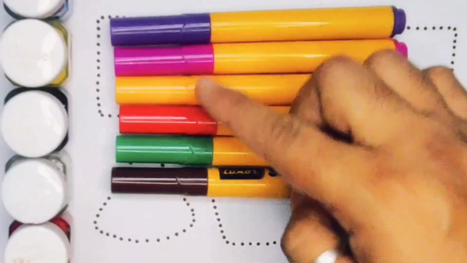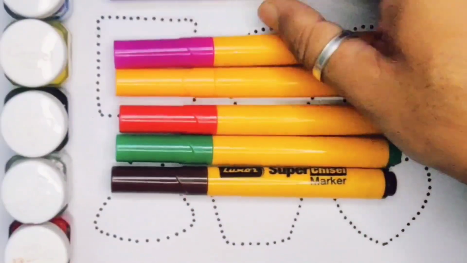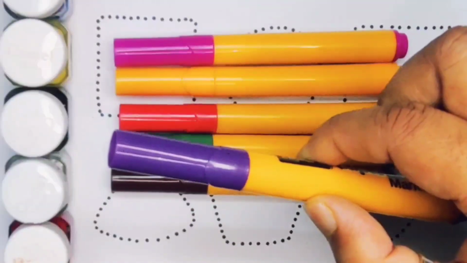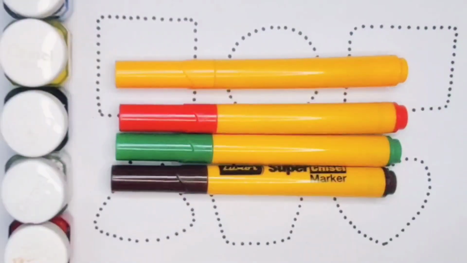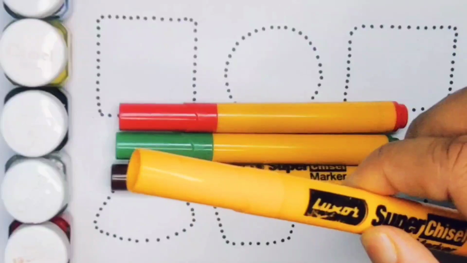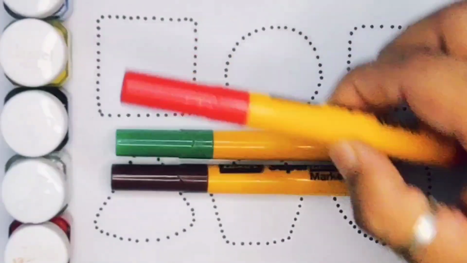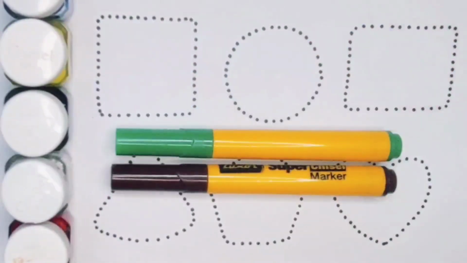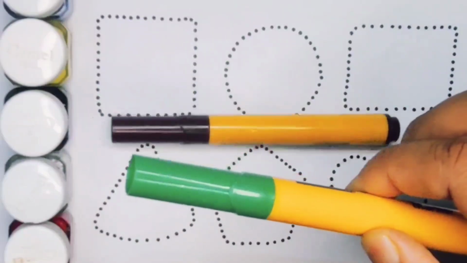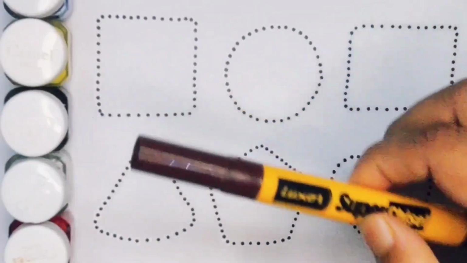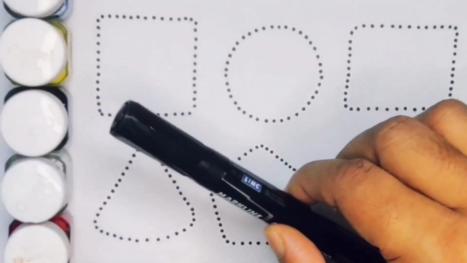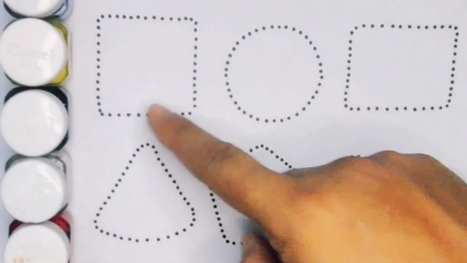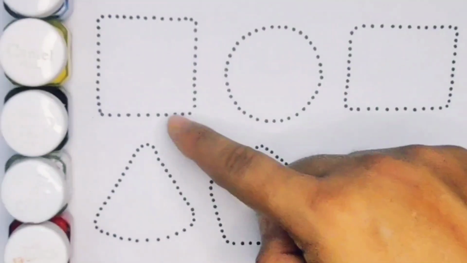First we're going to know the colors' names. Purple color, pink color, orange color, red color, green color, chocolate color, and black color. Now let's learn the 2D shapes.